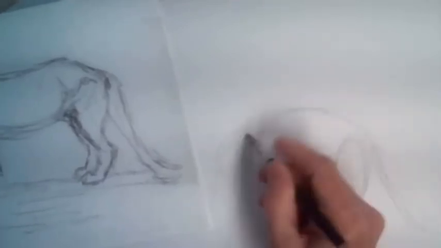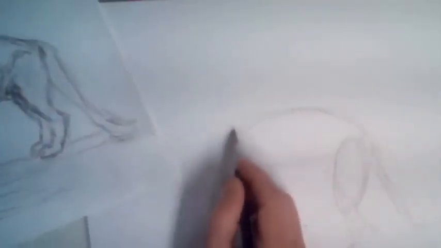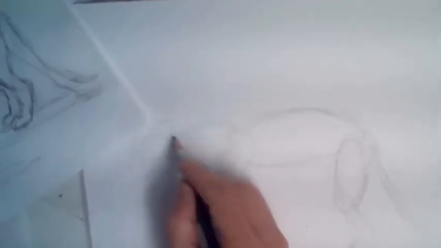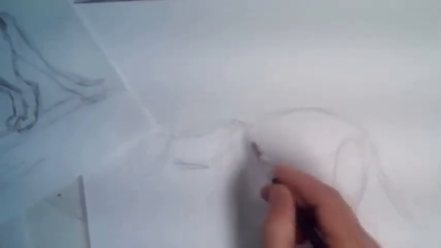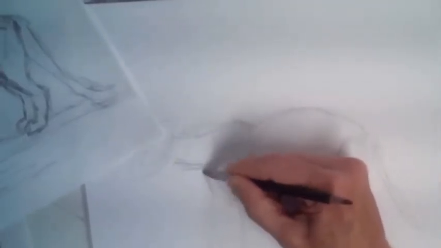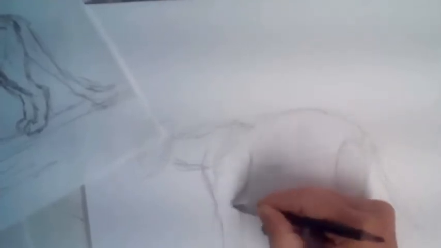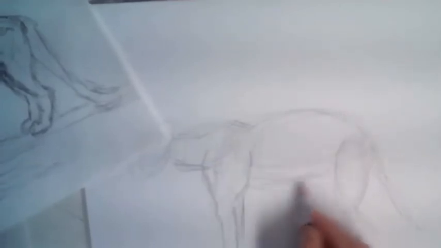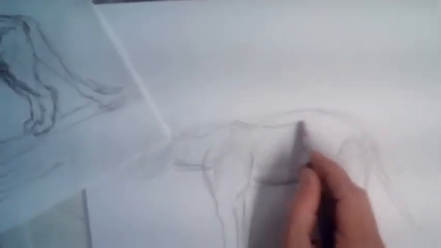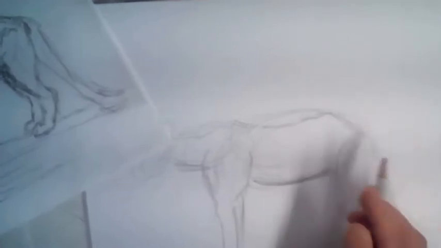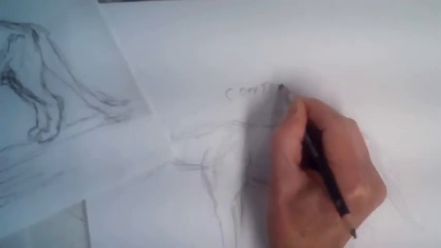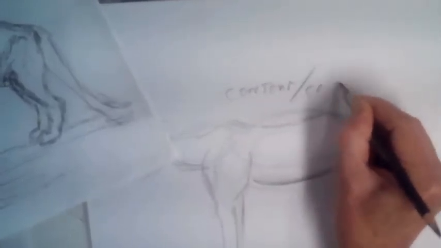It's a wrapping, circular approach, and then you go back and start doing some refining in it. That's another approach to getting a drawing up and running, based on contour, cross contour.